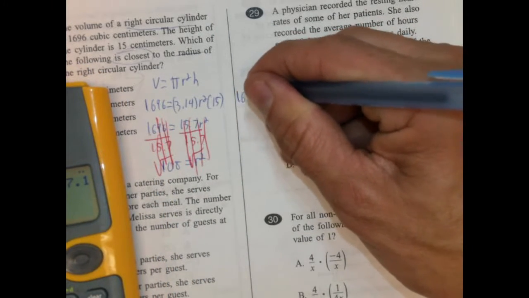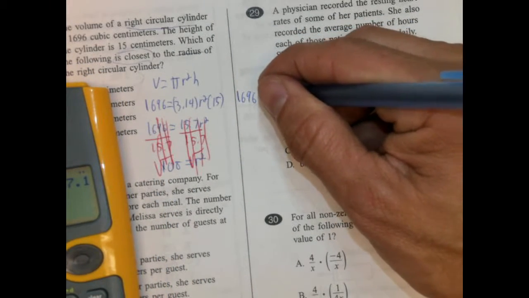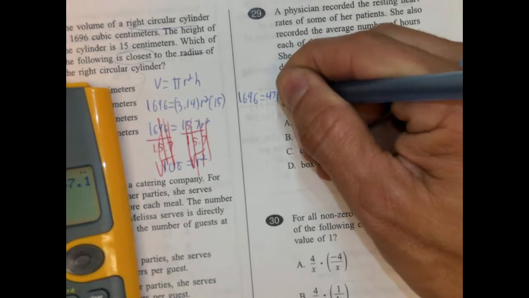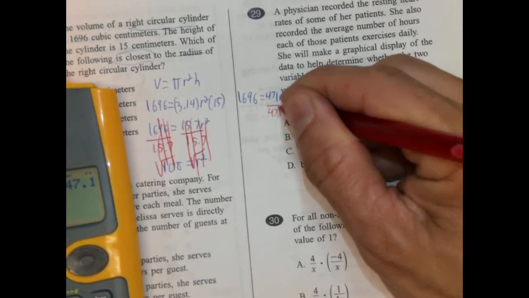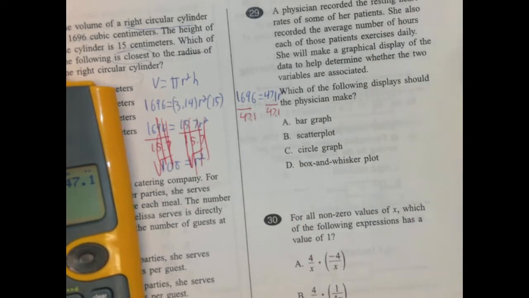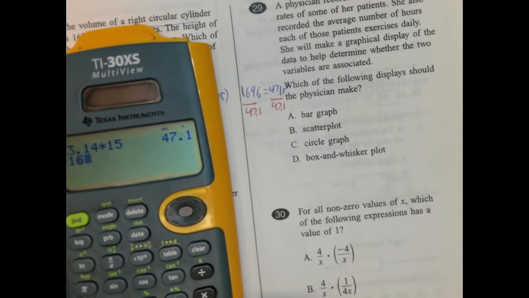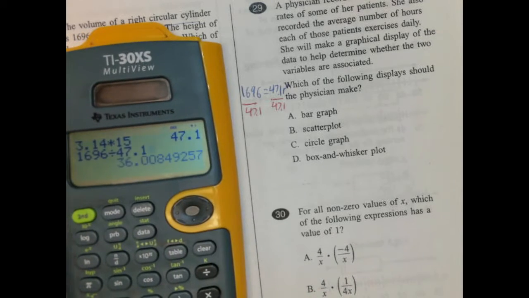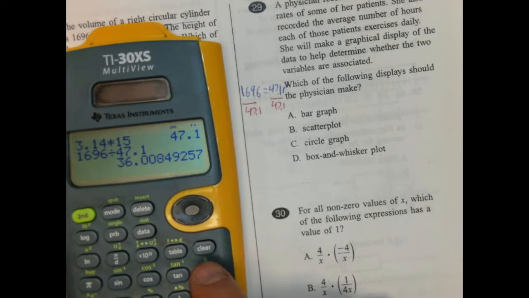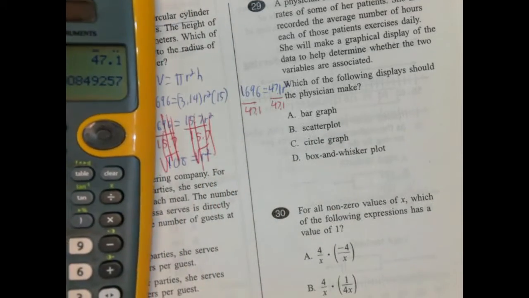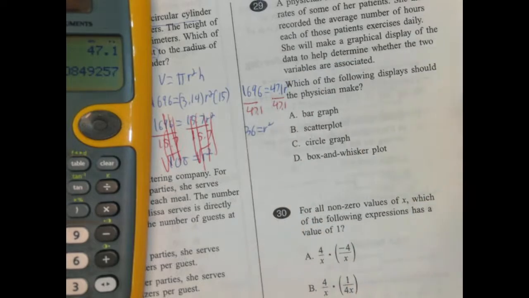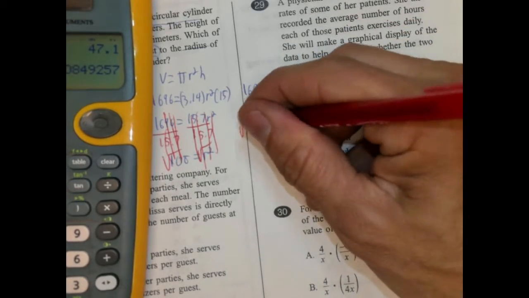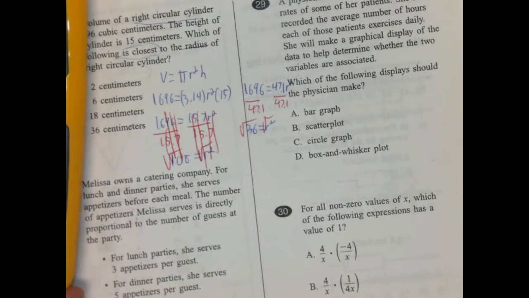So 1,696 equals 47.1 r squared. And we're going to divide both sides by 47.1. So 1,696 divided by 47.1. And we get 36 point something. So we're going to round it to 36. So 36 equals r squared. Then we're going to square root both sides. And we know the square root of 36 is 6. So it's going to be closest to 6.